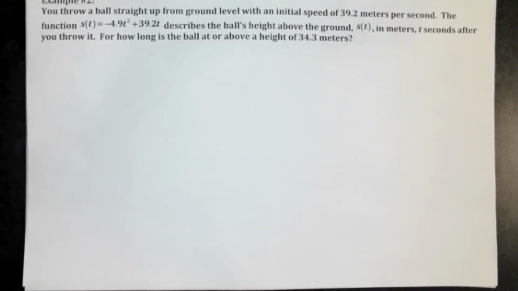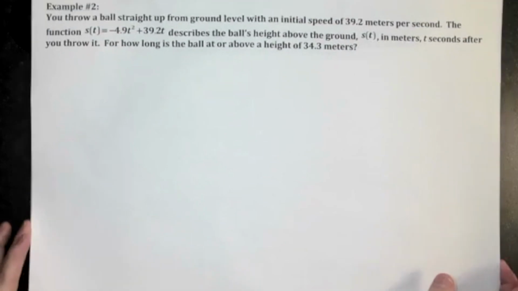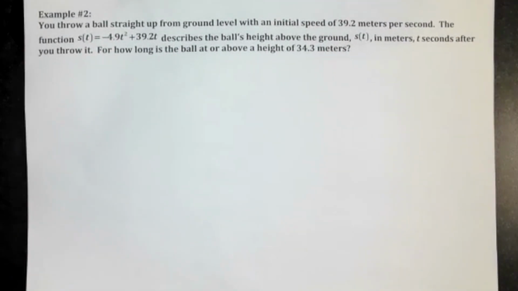All right, this is the second one that's in the notes. I'm going to read it, go kind of slow. If you're at home, you can screenshot it on Zoom. If you're in the room, you might want to write it down. It says example 2. You throw a ball straight up from ground level with an initial speed of 39.2 meters per second.